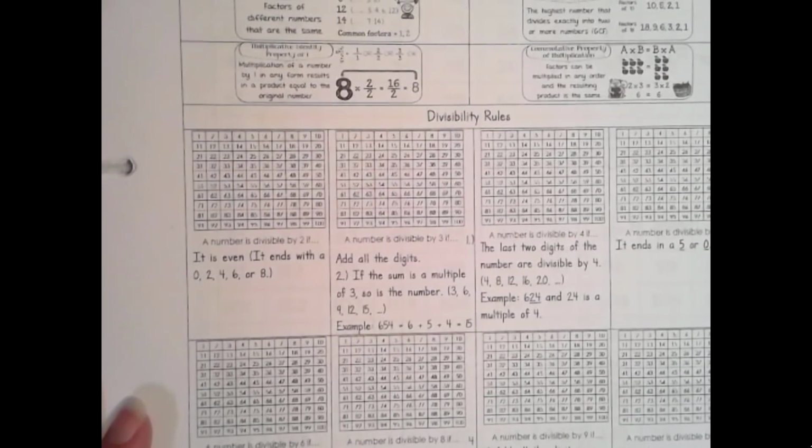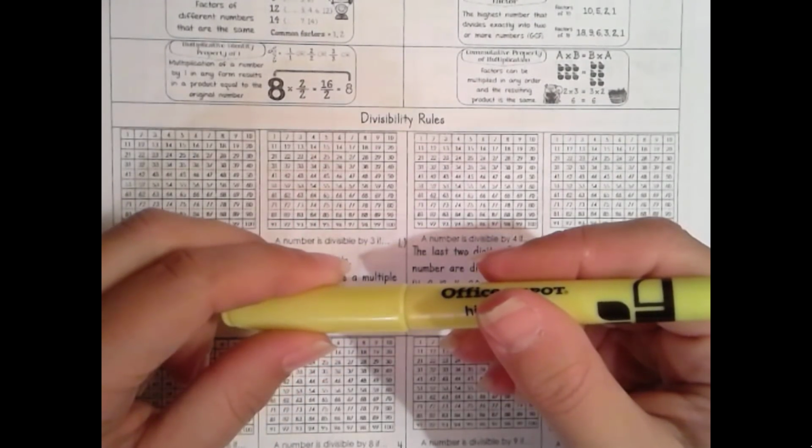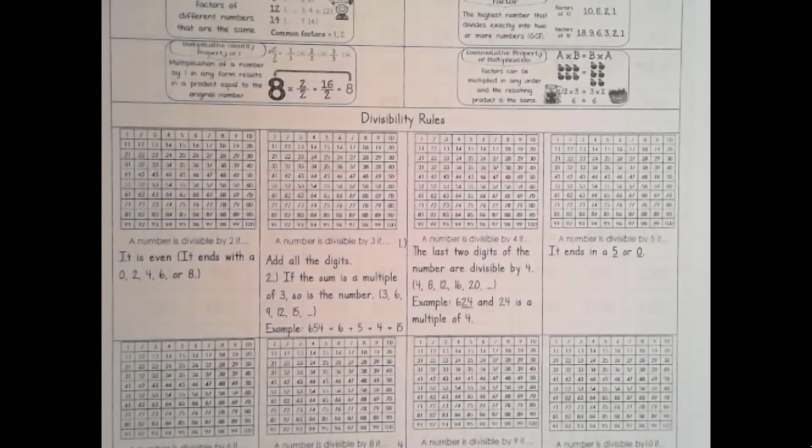Alright, so now we're going to look at our divisibility rules. We're going to use this every day with our daily fraction, and this is going to help us decide and figure out what all our factors are. With your highlighter right now, we're going to use these hundreds charts to identify multiples of different numbers.